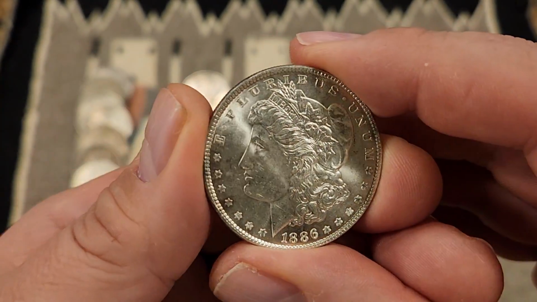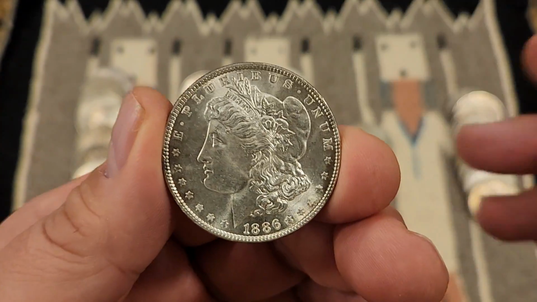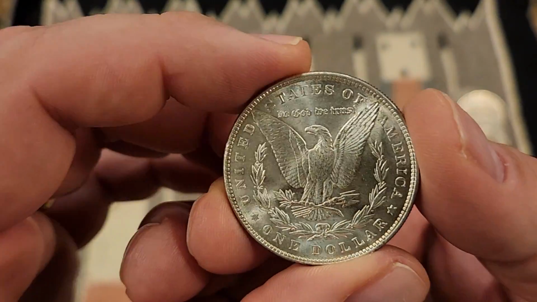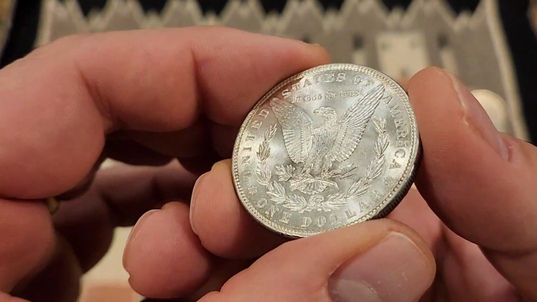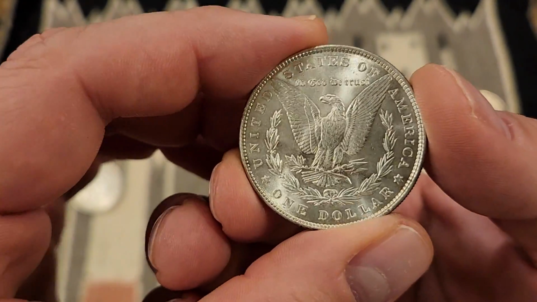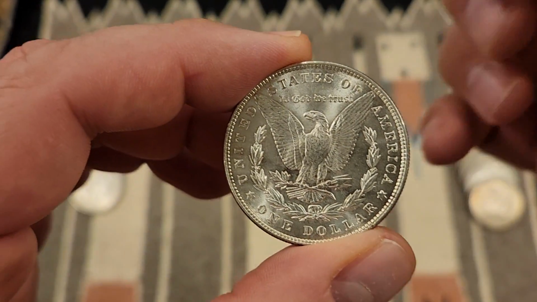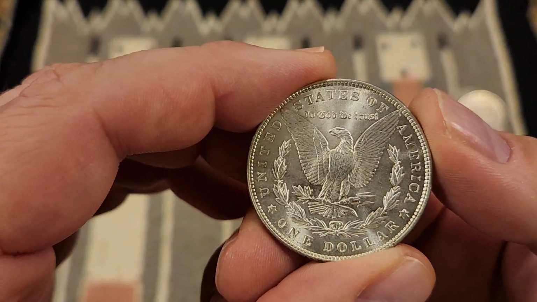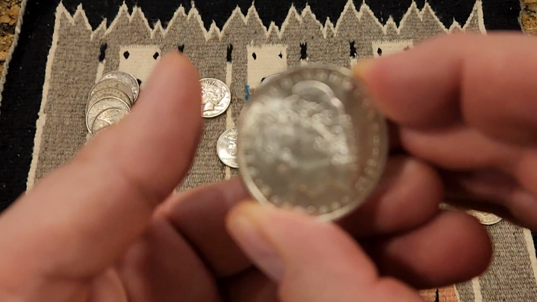You see those spokes going back and forth and back and forth. A really nice example of luster on this Morgan dollar. It splits into many different spokes on the back of this dollar, but you can see them back and forth, almost like scissors here at the top, cutting back and forth, back and forth. That's a great example of luster.